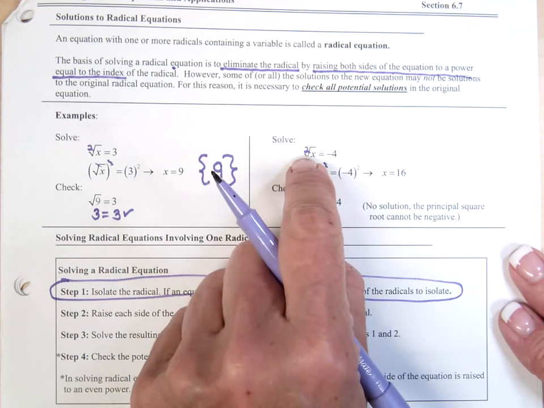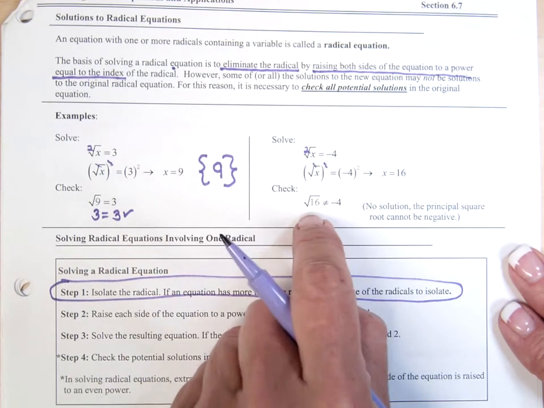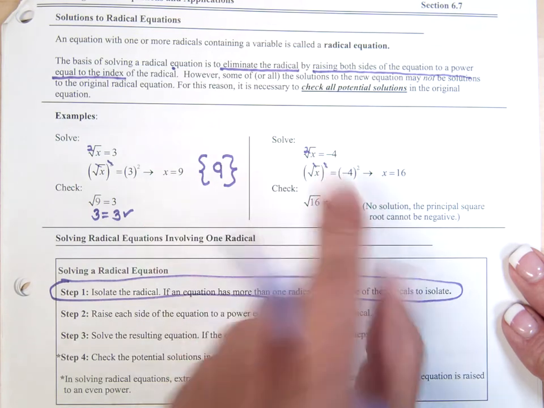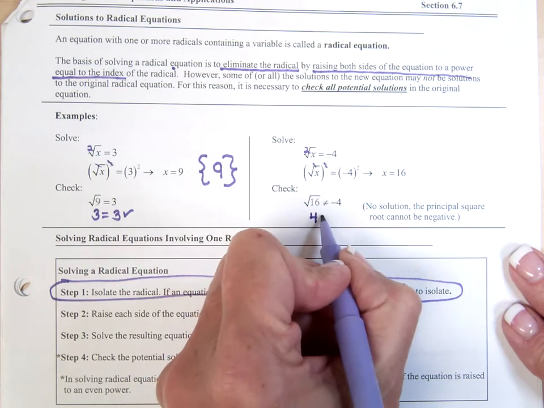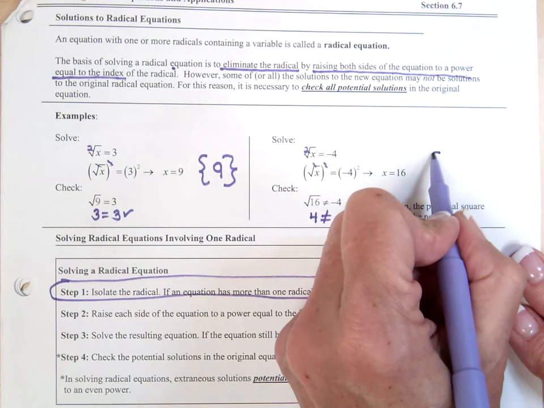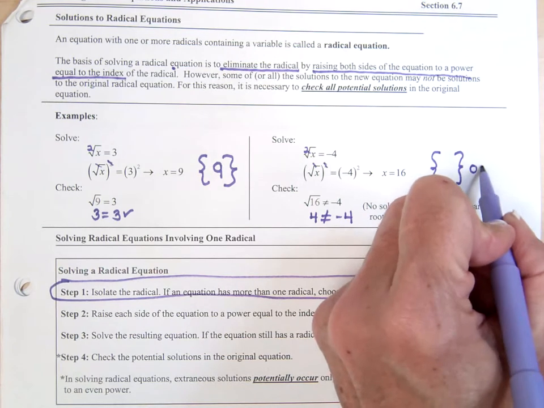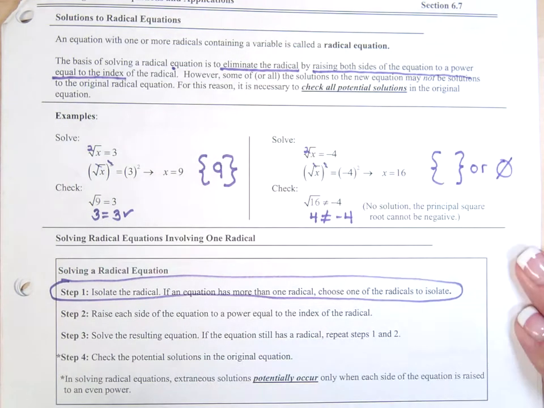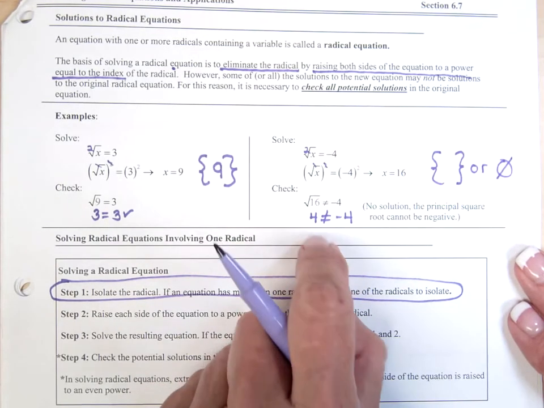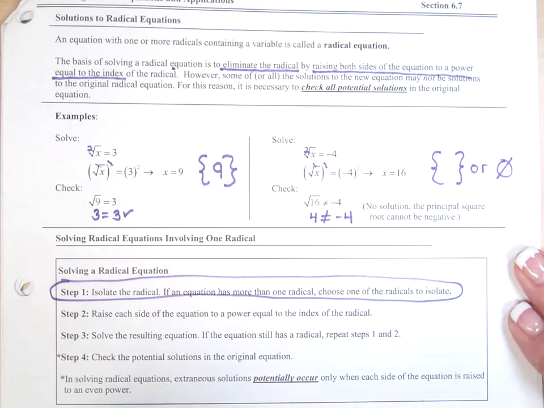To check it, I put 16 in for x. Is the square root of 16 equal to -4? No, 4 does not equal -4. Therefore, we can either write an empty solution set or we can write no solution. That's because the square root of 16 is positive 4, since the radical tells me only to take the positive answers.